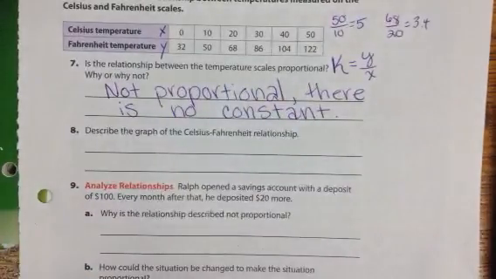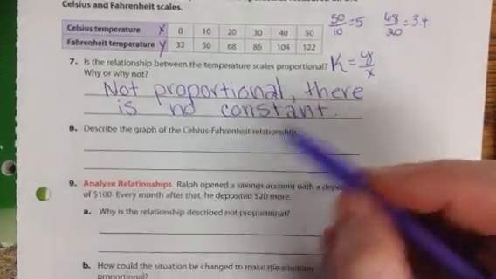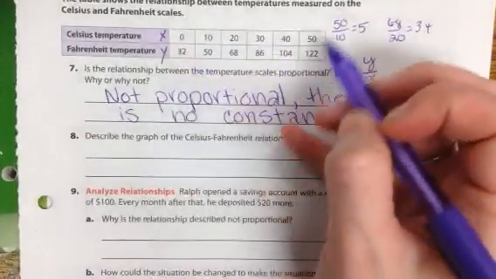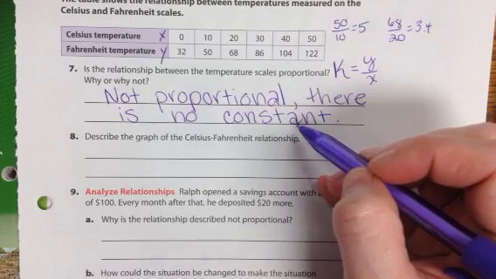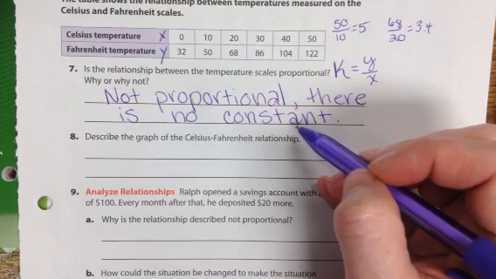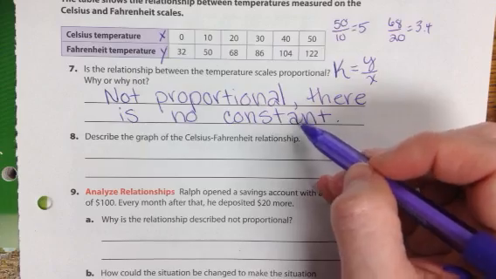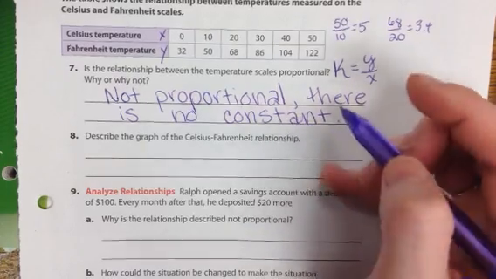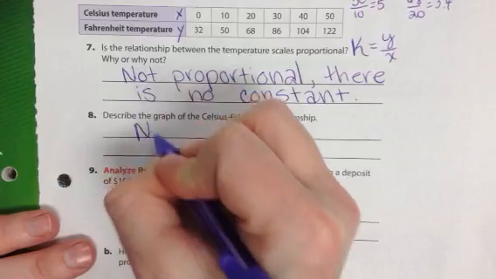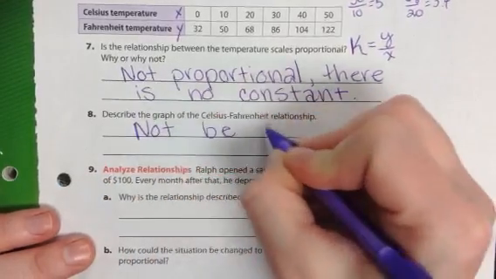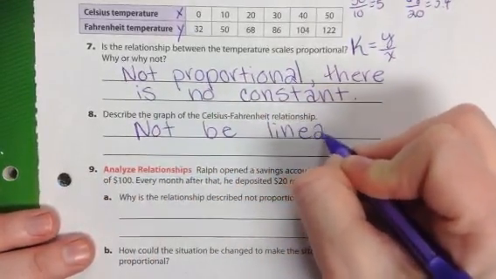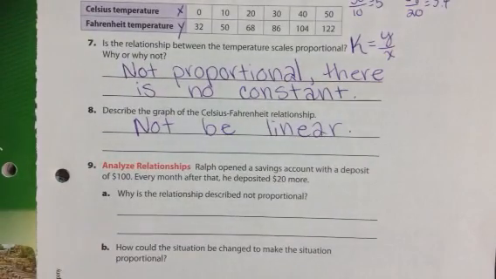Number 8 says describe the graph of the Celsius-Fahrenheit relationship. So anytime that I divide all these numbers and I do get a constant, that's telling me that it would have a constant slope, meaning it would be a straight line. So since I'm saying there's no constant, I know that the graph will not be linear. Linear is a word that you need to know that means straight line. So since there was no constant, this would not be linear, and it would have some type of curve.